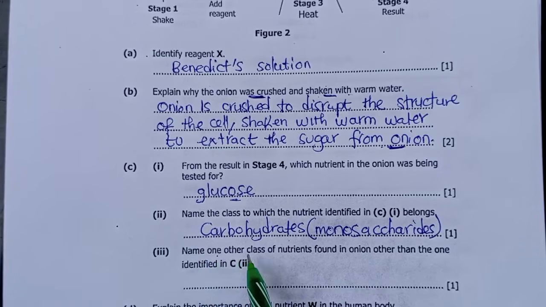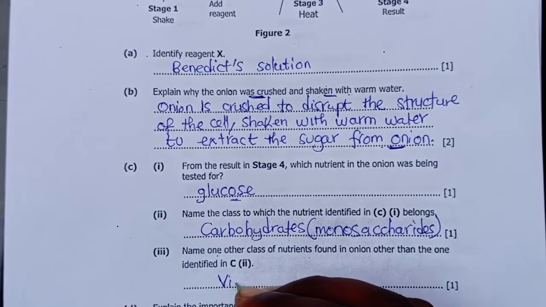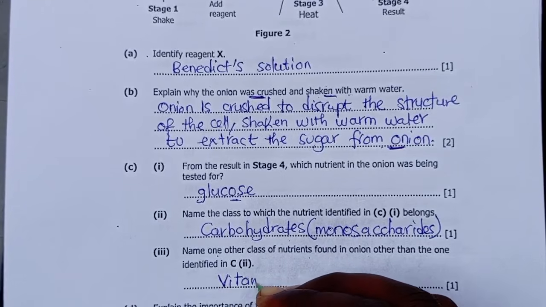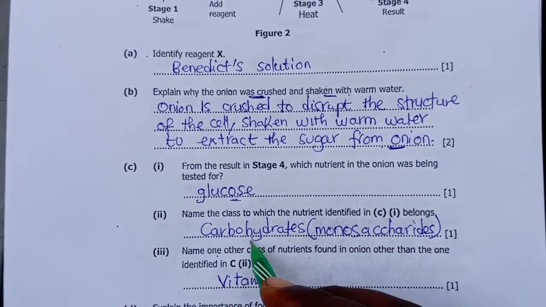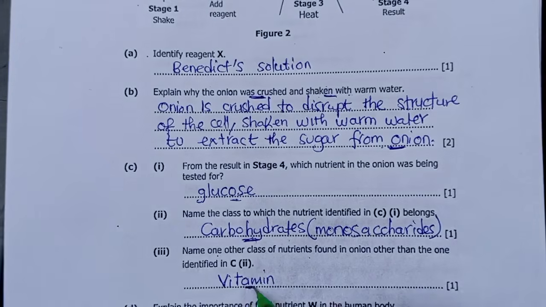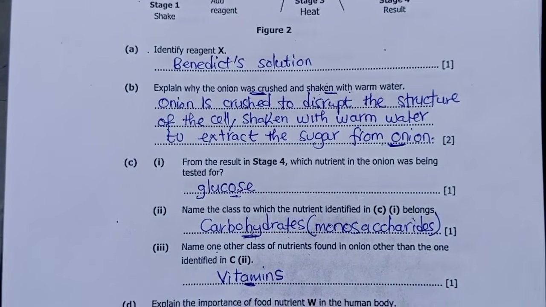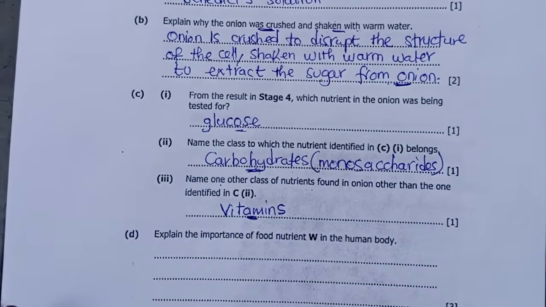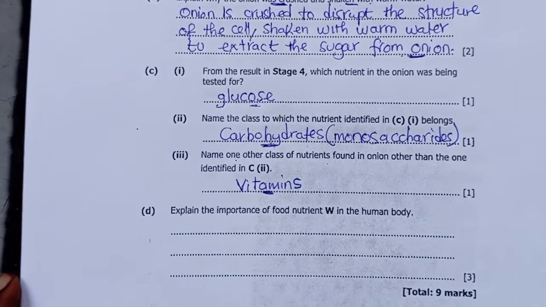Name one other class of nutrients found in onion other than the one identified. This one that is here. So the other one, we can talk of what? Vitamins. So we can talk of vitamins. Aside from carbohydrates, we can talk of vitamins. So this is it. Then we proceed and go to the last question, question number 2.